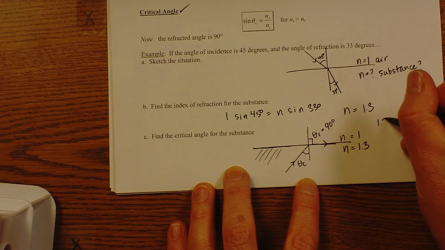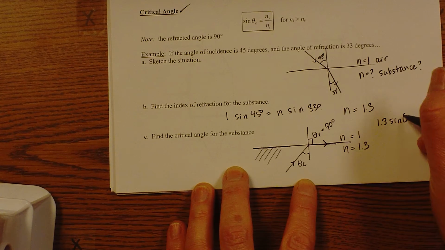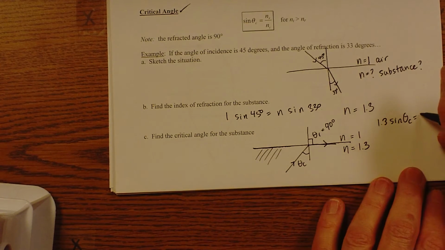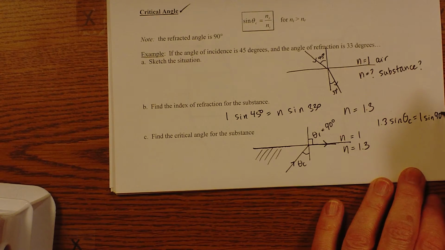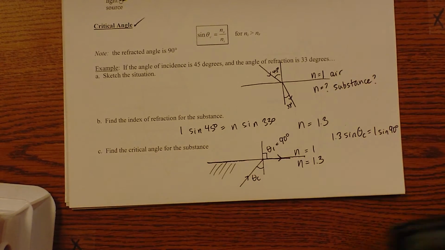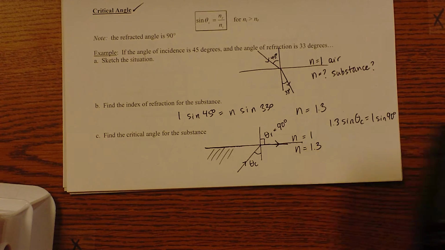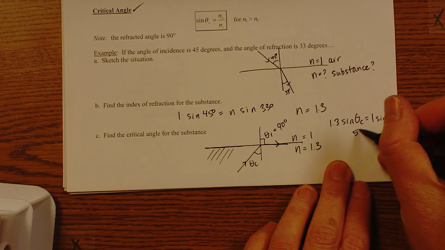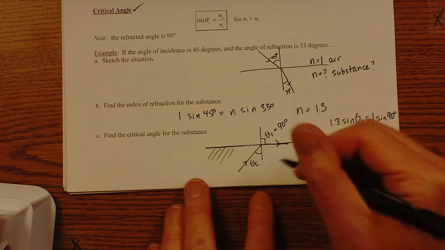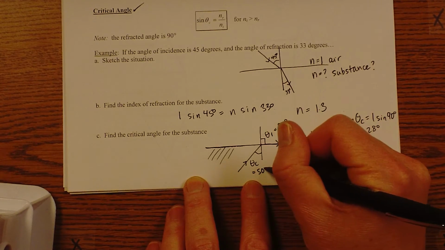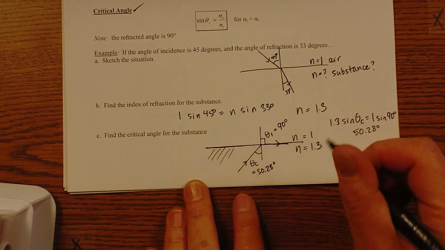Now this is just a Snell's law problem. I can say that 1.3 times the sine of my critical angle equals 1 times the sine of 90. And I can use my calculator to solve that. So 1 times the sine of 90 is just 1. I divide that by 1.3, take the inverse sine, and I get 50.28 degrees. So I just determined that this angle is 50.28 degrees.